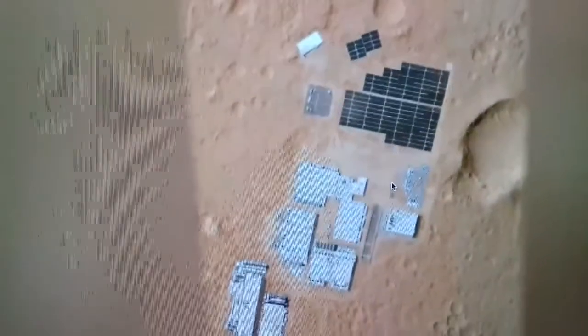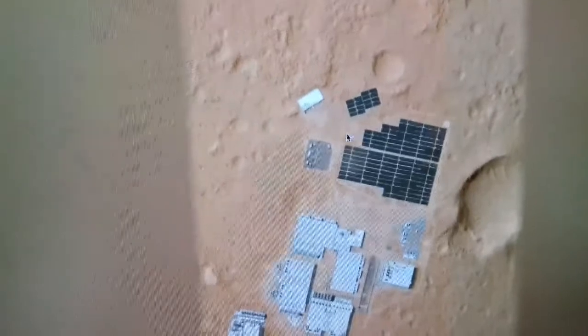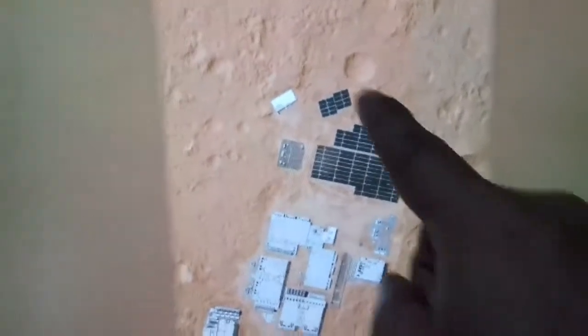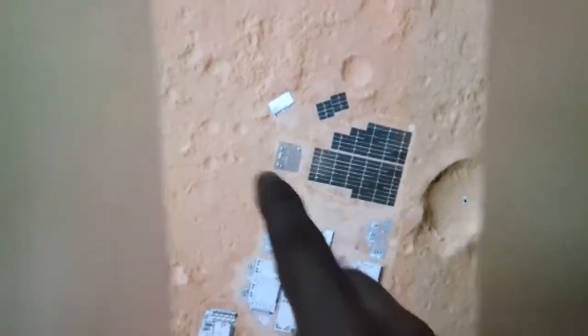directly to the base on Mars. So there's a base on Mars. And let's go slowly in because of my internet connection. These are solar panels. Let me put my finger in the frame. These are solar panels. There's a grid over here.